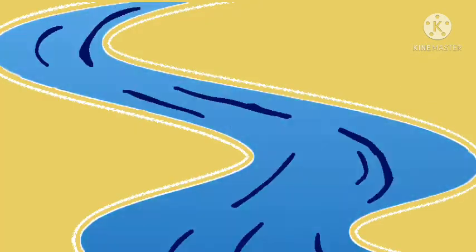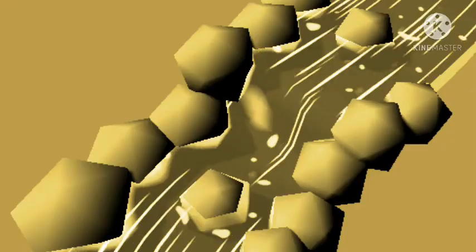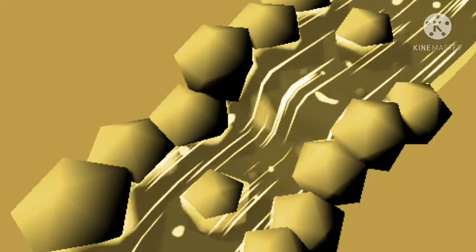Observe the behavior of a river. In a wide unconstricted region, it flows slowly. But if its flow is narrowed by canyon walls, it speeds up dramatically.